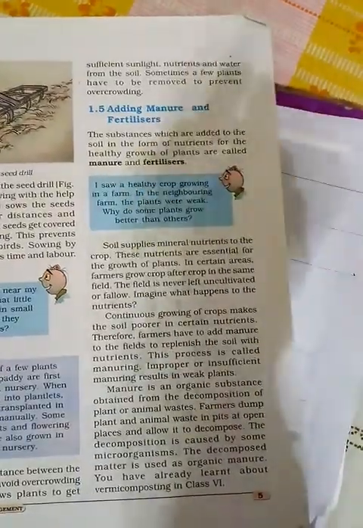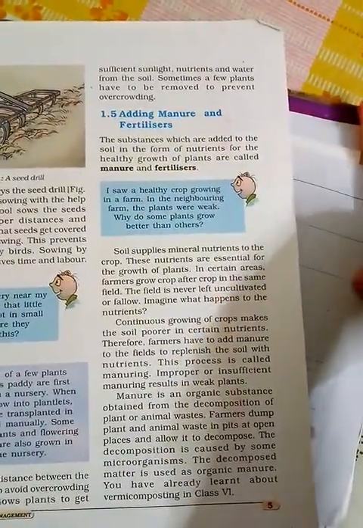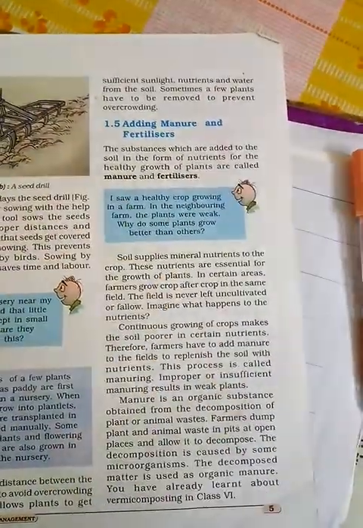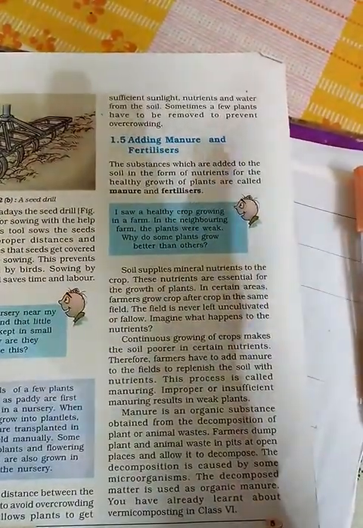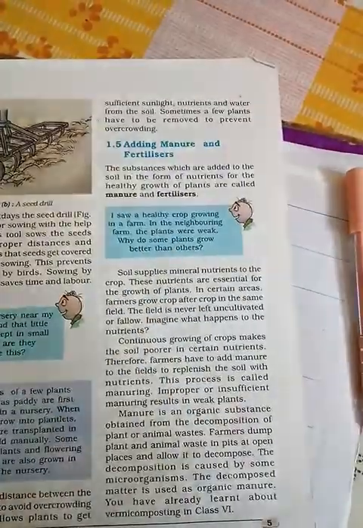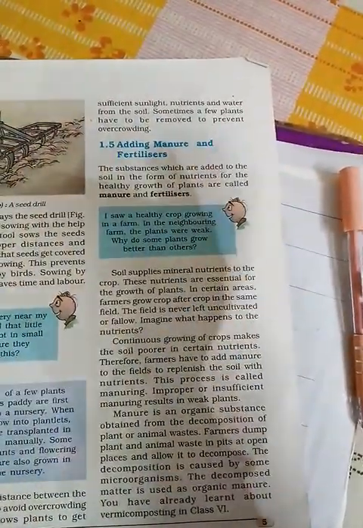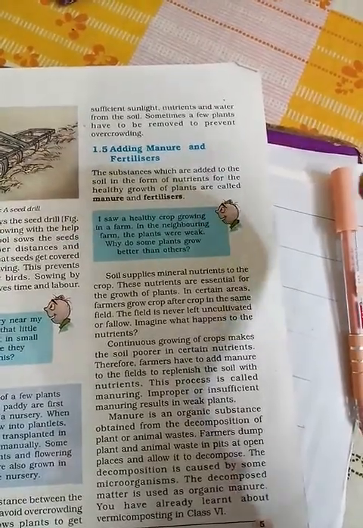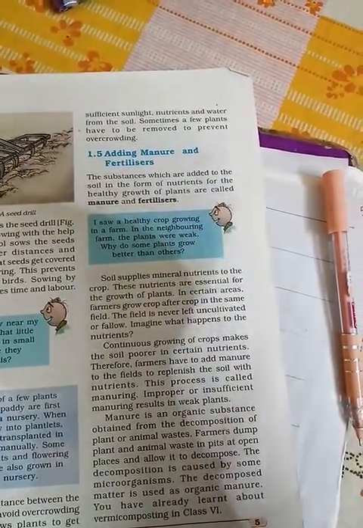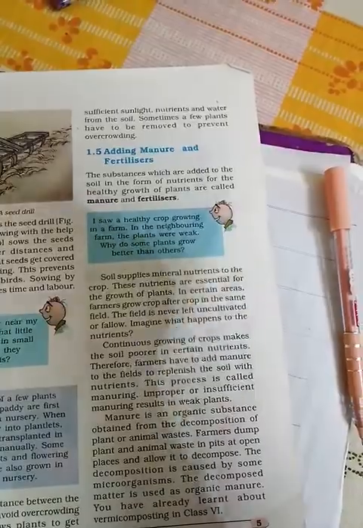Good morning, one and all. In our previous class, we discussed the various activities which a farmer has to undertake so that the crops are healthy and of good quality. We have studied the various techniques used for preparation of the soil and the various methods used for the sowing of seeds.